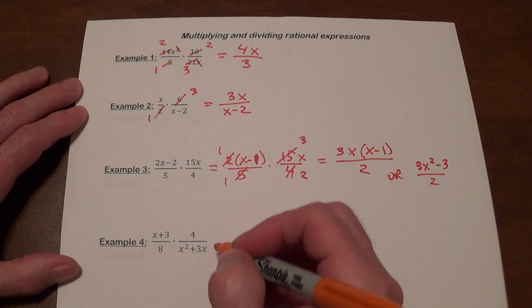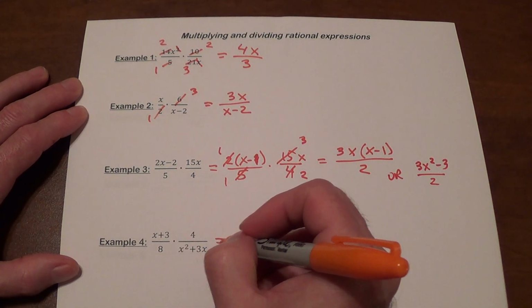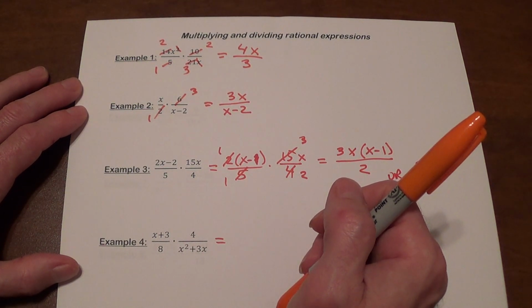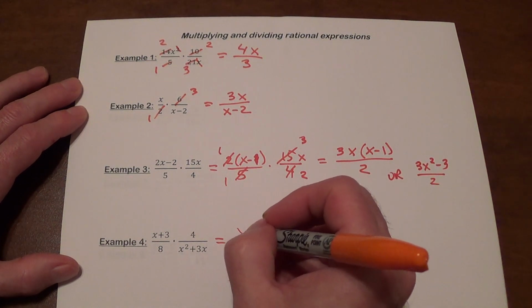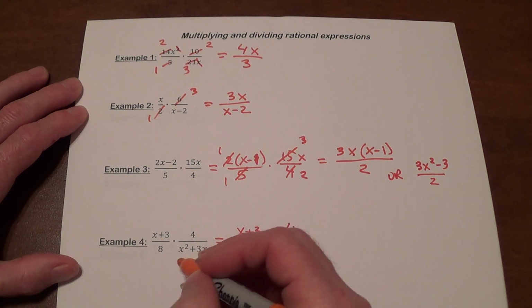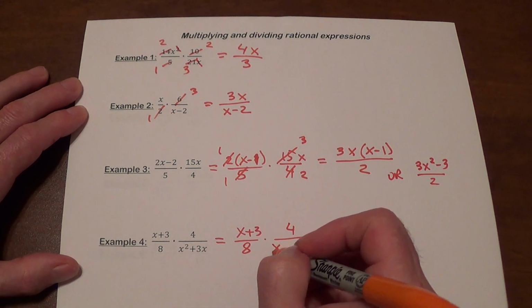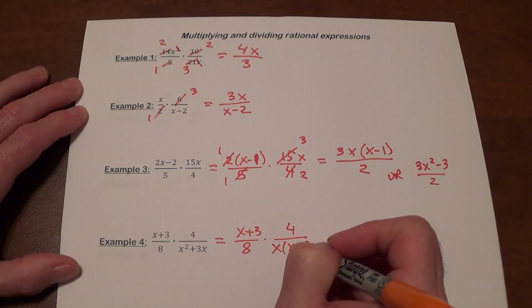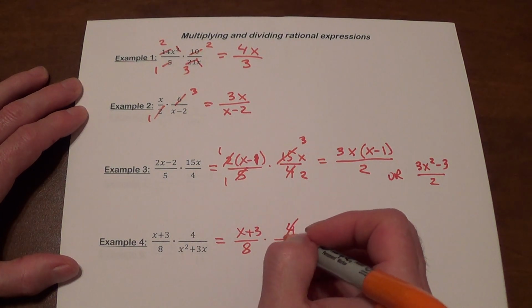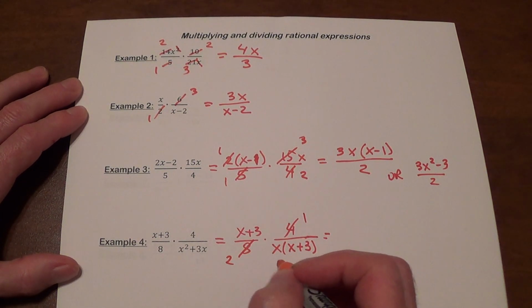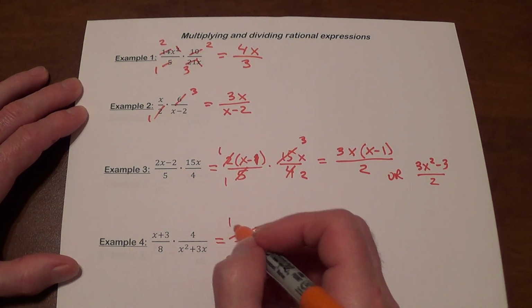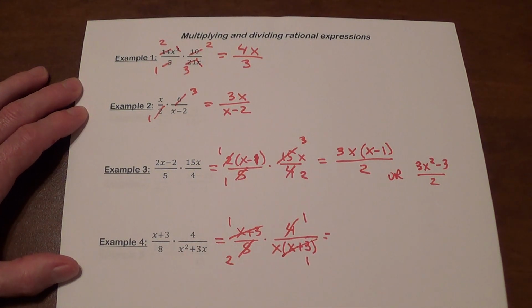Next problem. So we always want to look at these problems, especially the more complicated ones, to see if there is anything that can be factored. So we got x plus 3 over 8, nothing can be done here. We got 4 over, now here we can factor out x. So we take out x, that's going to leave us with x plus 3. And now let's see what we can simplify. So 4 and 8 obviously. And then we have x plus 3 here and x plus 3 here as well. So we're going to cross those out and they are no longer there.